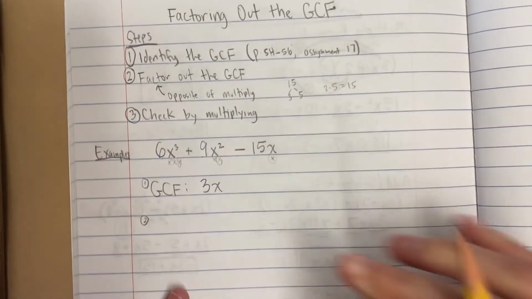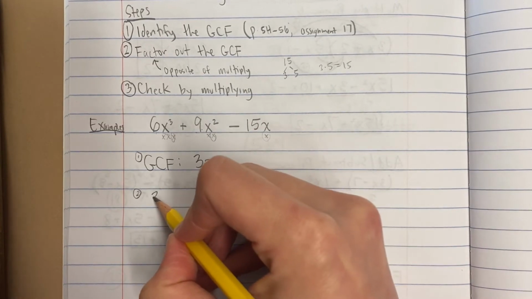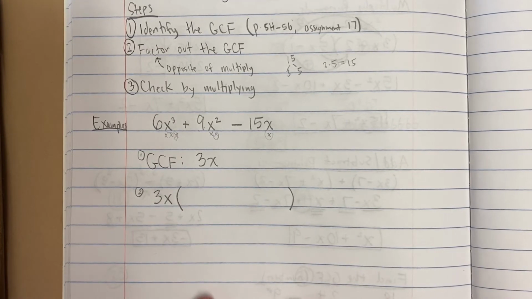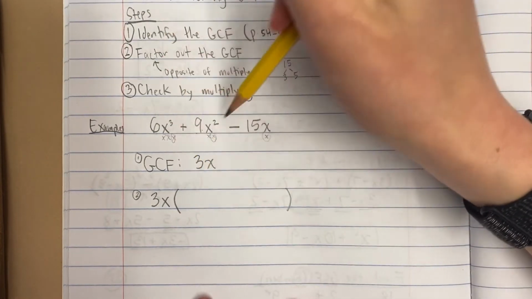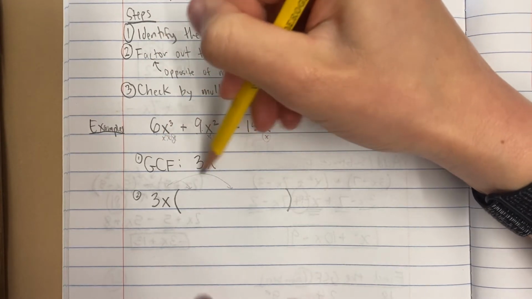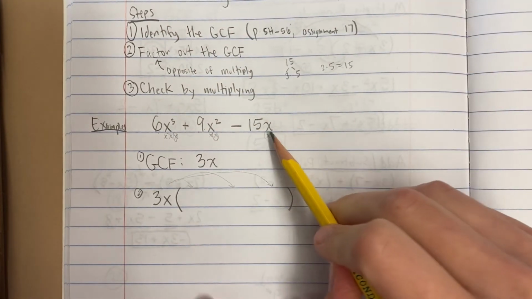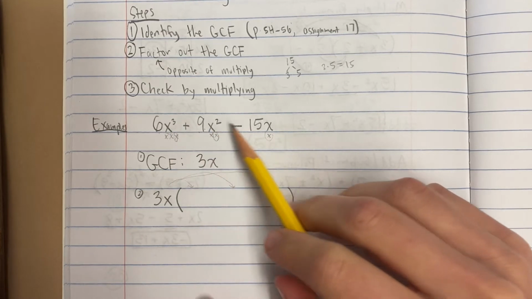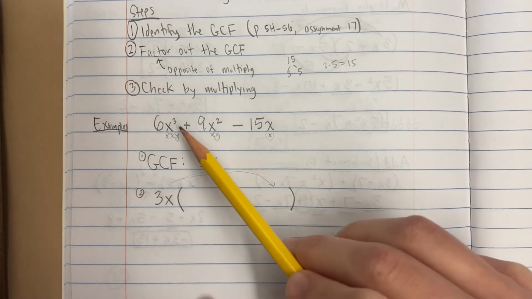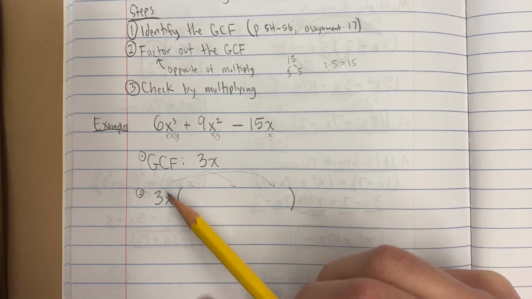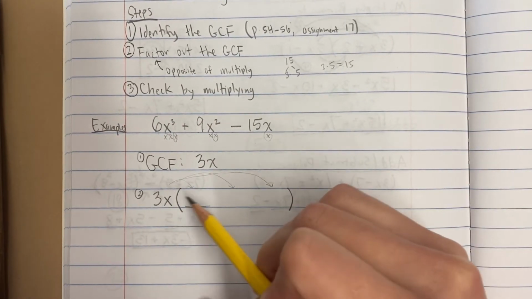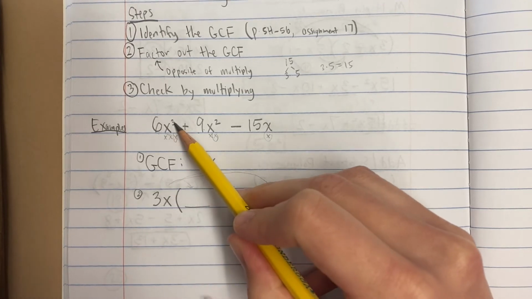Now, step 2, what I'm going to do is take that greatest common factor and put it on the outside of a set of parentheses, like this. Now what I want to do is create the expression inside these parentheses that if I multiply, I'd get this back. That's my goal, to get this back. So what I'm trying to do right now is factor 3x out of each of these. So I'm asking myself, 3x times what equals 6x to the 3rd power?